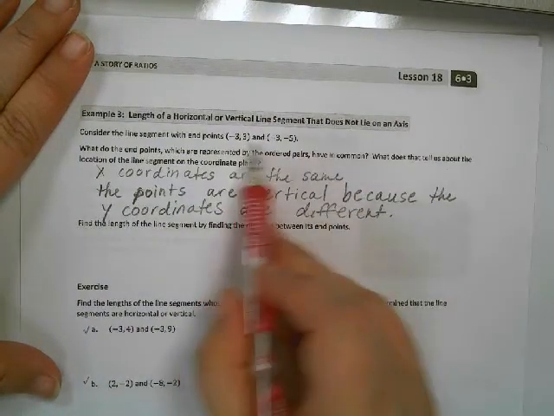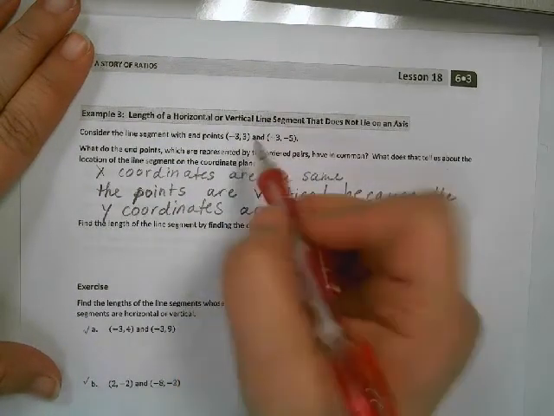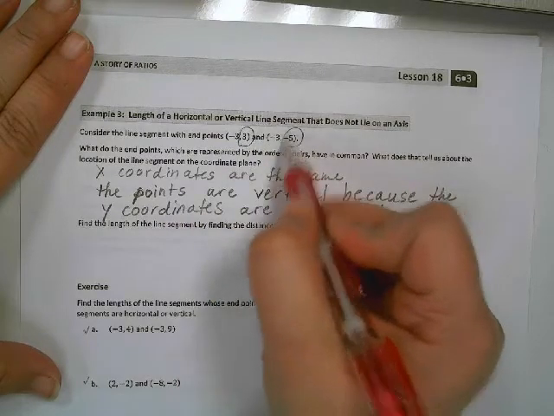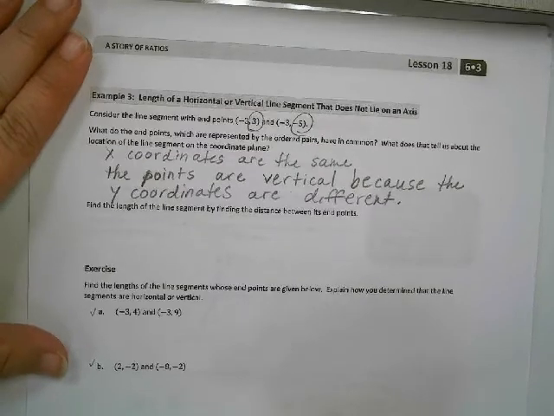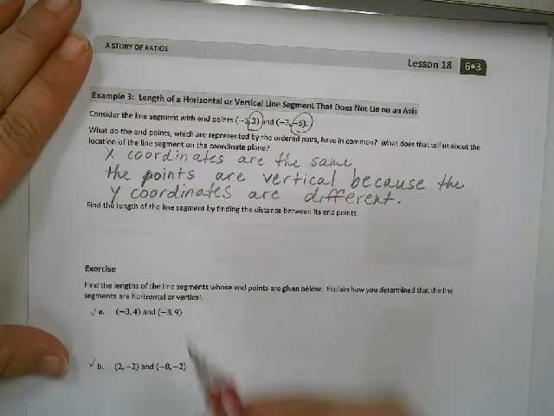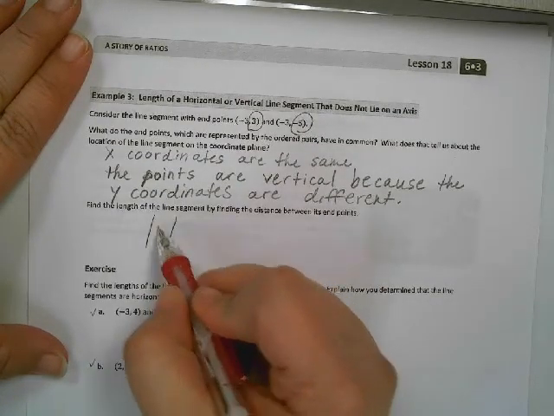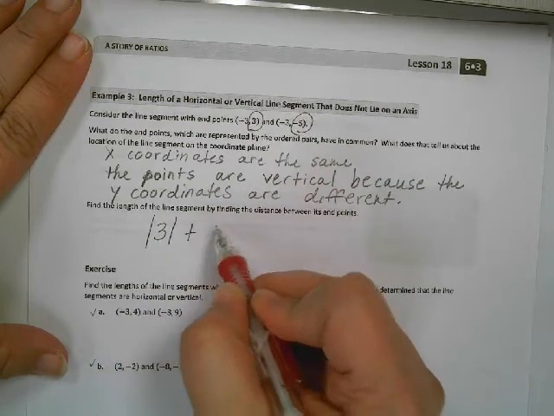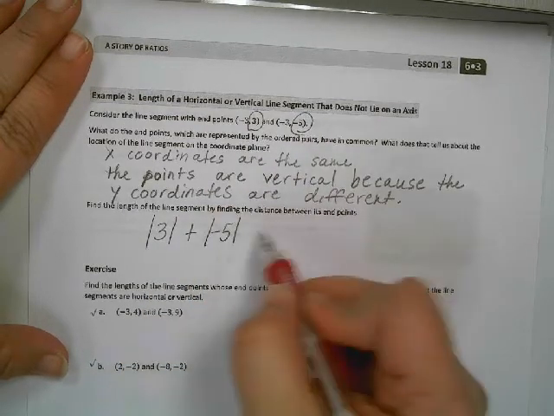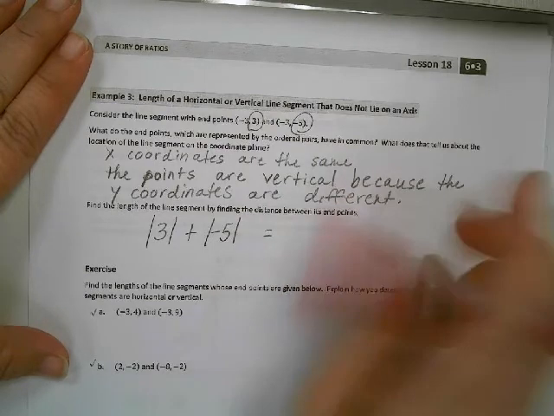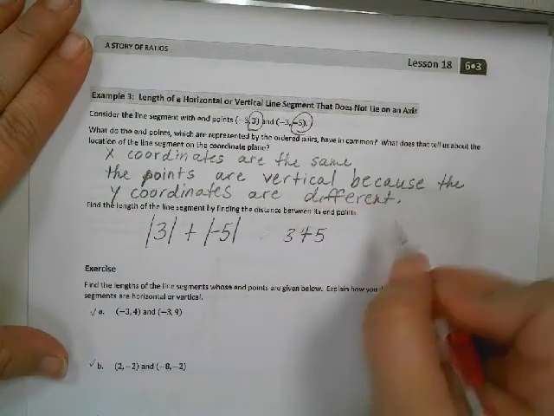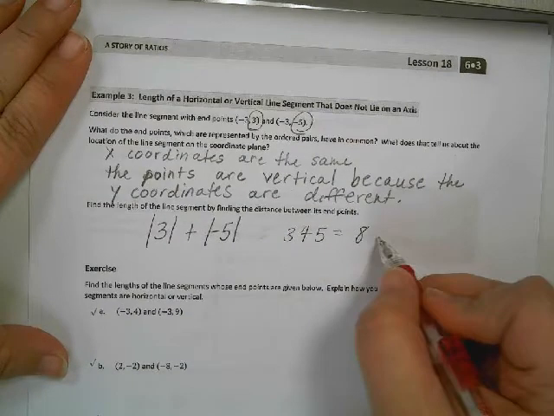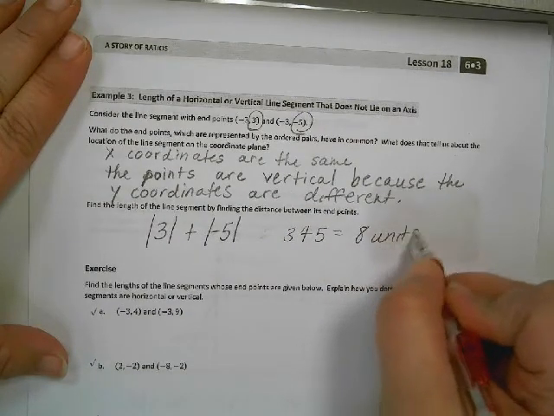So now they want us to find the distance between these points. So my 2 points that are different are 3 and -5. They're on the opposite side of 0, so that means I add. So the absolute value of 3 plus the absolute value of -5 is the same as 3 plus 5, and that equals 8 units.